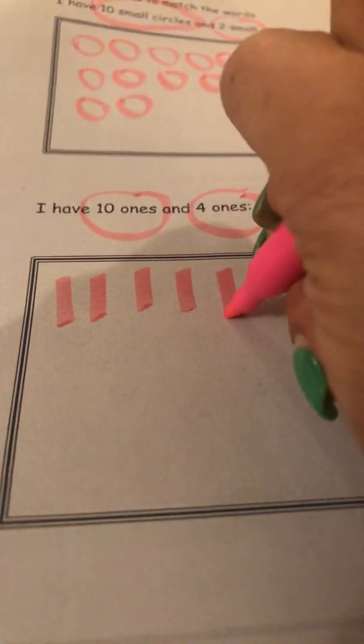1, 2. Very good. We have 10 ones and 4 ones. So let's do ones. Here we go. 1, 2, 3, 4, 5, 6, 7, 8, 9, 10, and we had 4 ones. 1, 2, 3, 4. 10 and 4. That's problem set number 2.